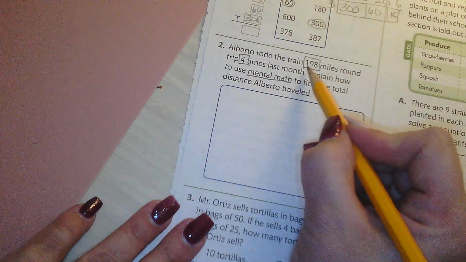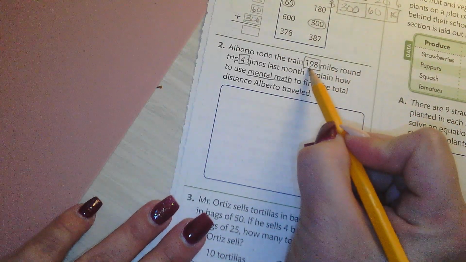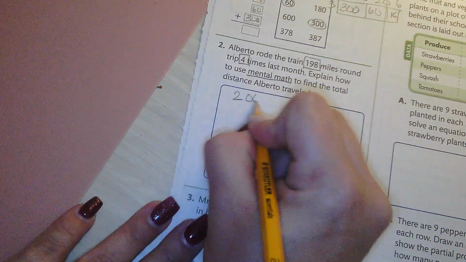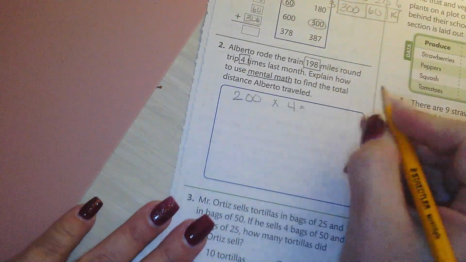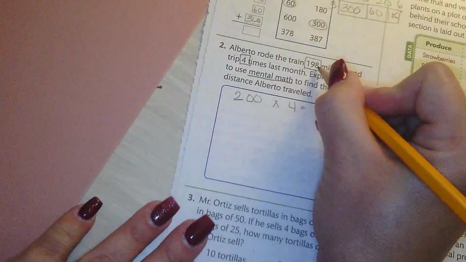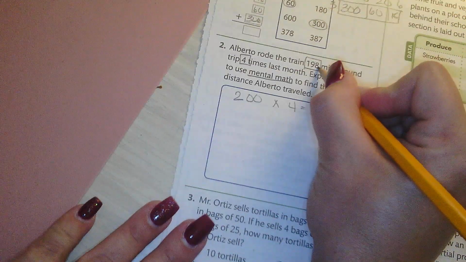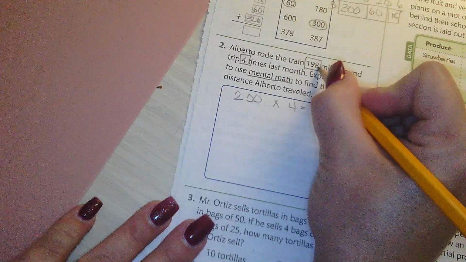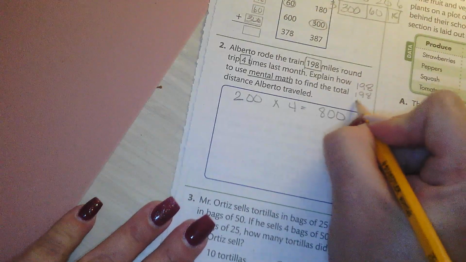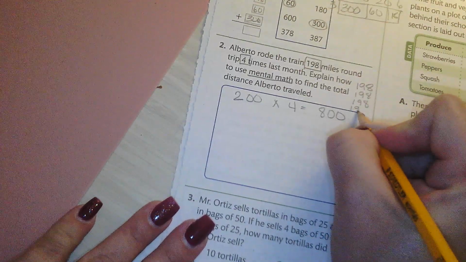Okay, so you're going to want to round that to 200 times 4. And when we do that, we're going to get 800, but we added on 2 for every time that we multiplied. So we had 198, 198, 198, and 198.